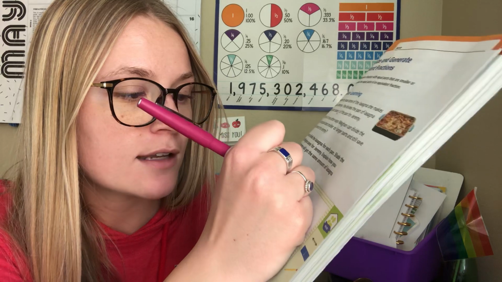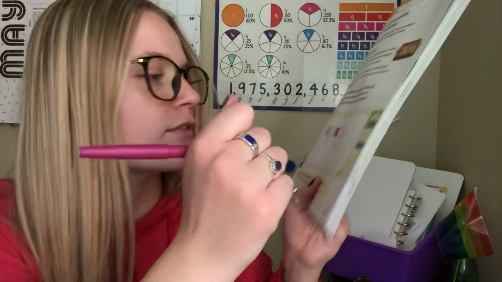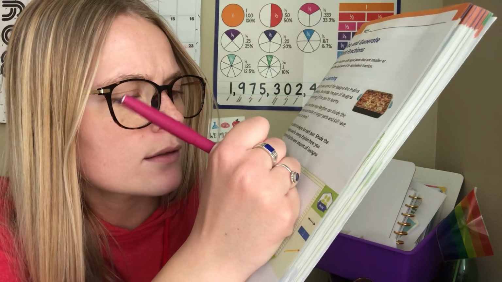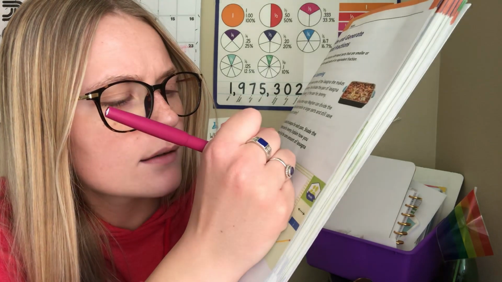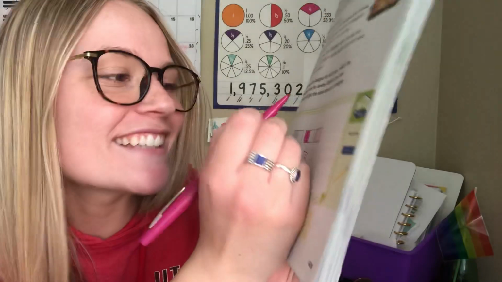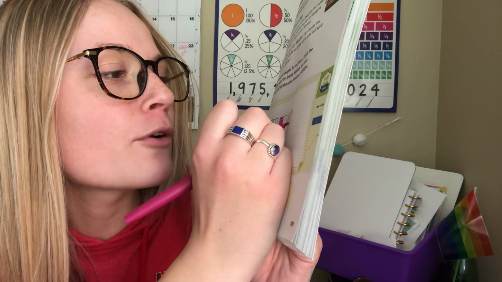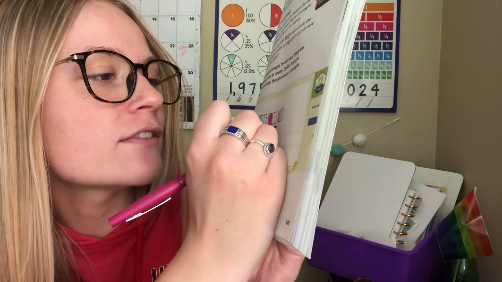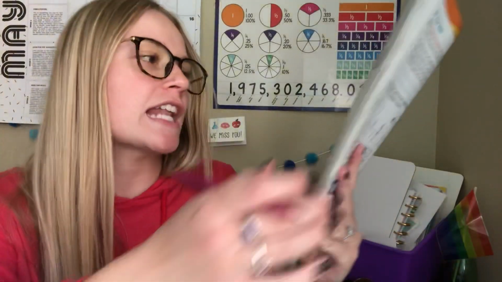Might be hard to fit 8 in there. I'll go like this. 1, 2, 3, 4, 5, 6, 7, 8. So they're really, really tiny slices, and then I'm just gonna shade in 4 of them because 4 is half of 8. Ta-da!